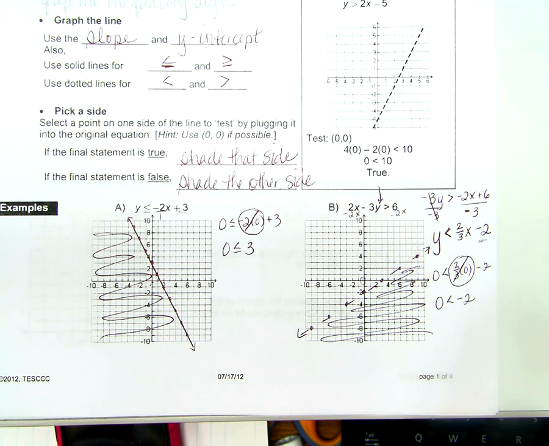Where are we looking for points that are solutions to the inequality? Can anybody help her out? Tell her.